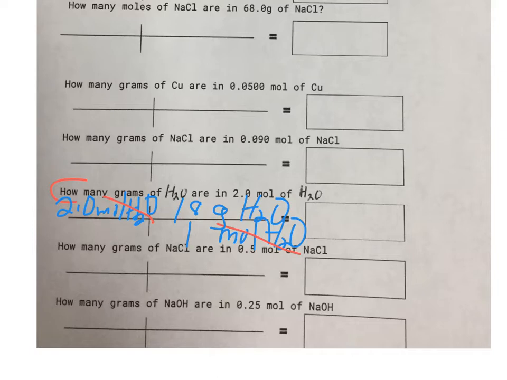And I have to multiply by 2. Now you're just going to plug in. So 2 times 18 equals, divided by 1. It's 36. That's right. So now, is it just 36? 36 grams of H2O.